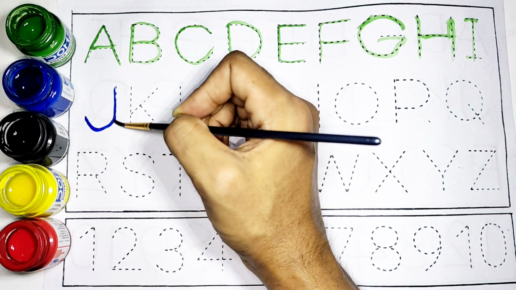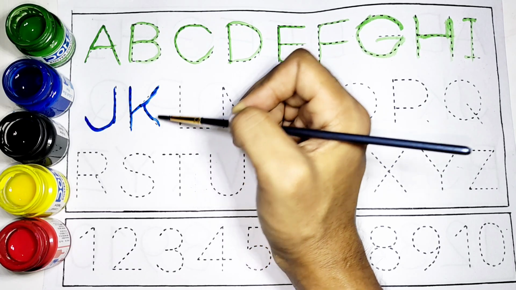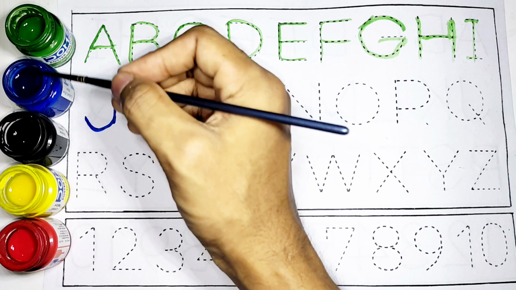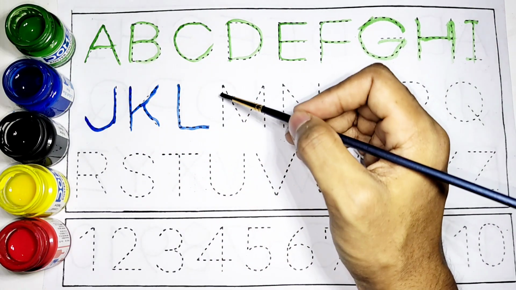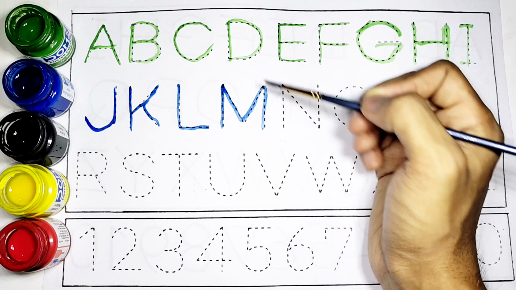The alphabet of J. The next one is K. Kids, now we draw and coloring the alphabet of L, and the next one is M. M for moon, M for mango.